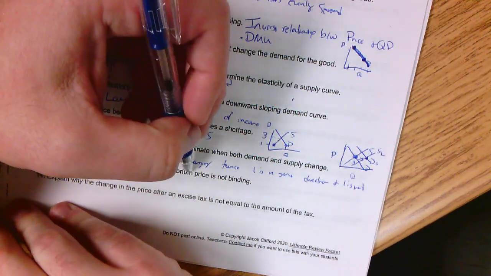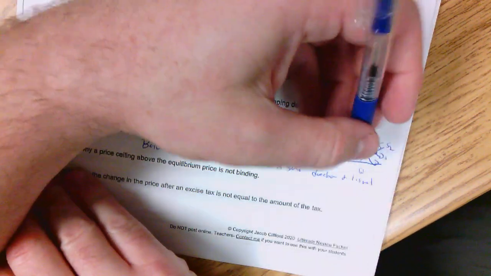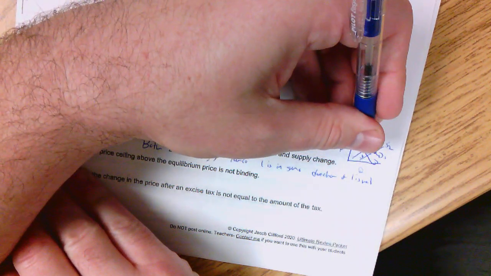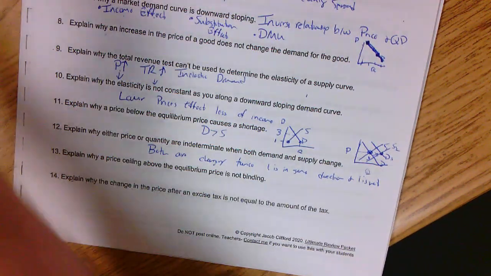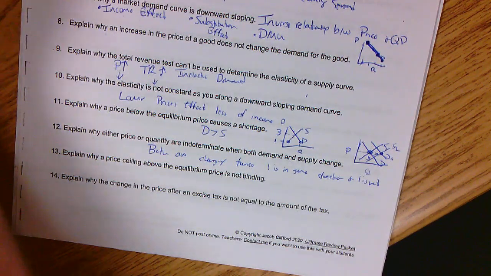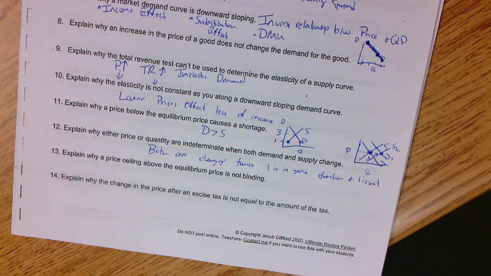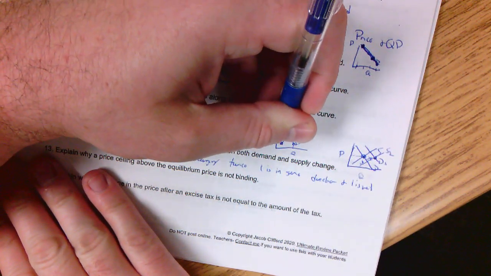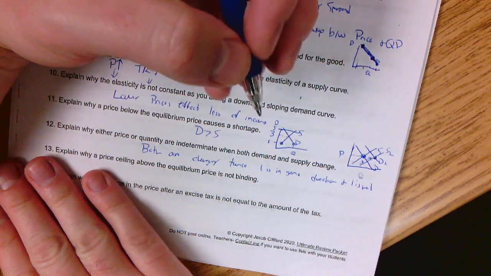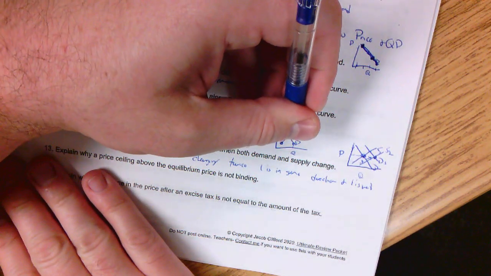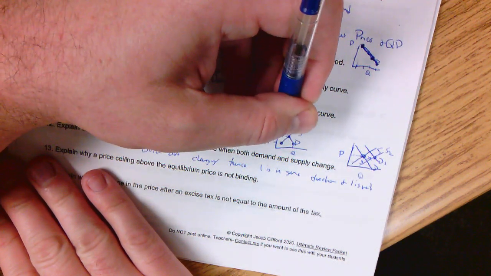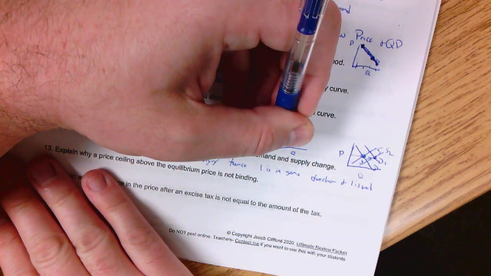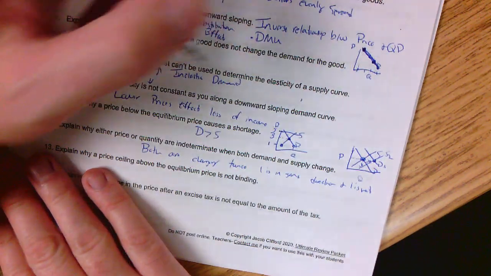Now explain why a price ceiling above the equilibrium price is not binding. It's because people will keep charging the equilibrium price. So let's say that we're looking at the price of a box of cereal. If the government sets a price ceiling at $5, that's not going to influence the companies. They're going to keep charging $3 for it because that's where they're making the most money. So for a price ceiling to be binding, it would need to be beneath the equilibrium price.